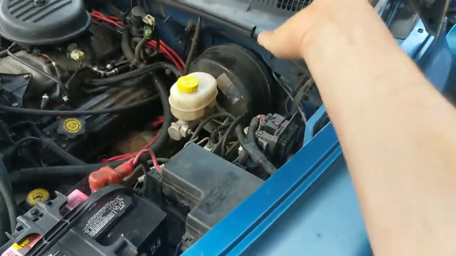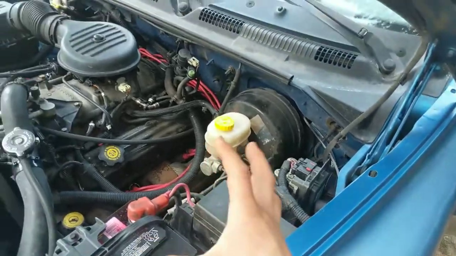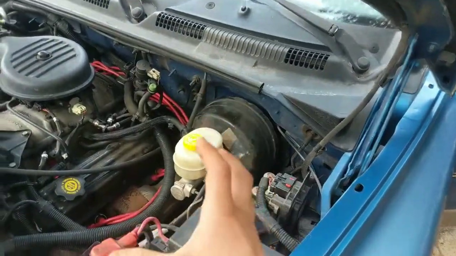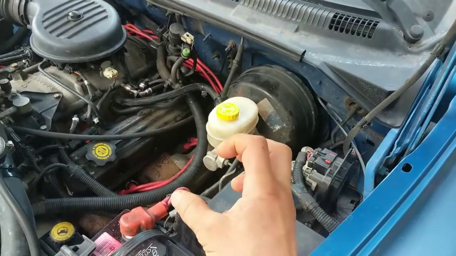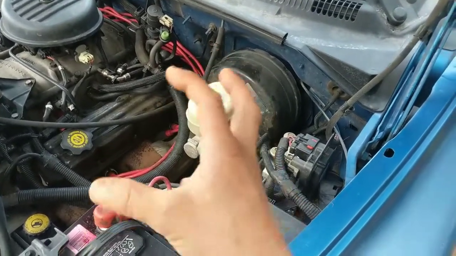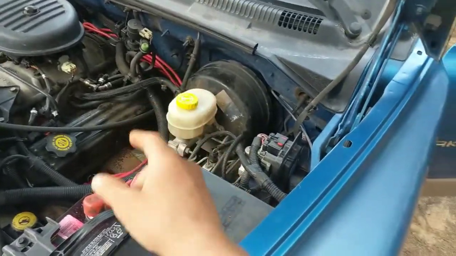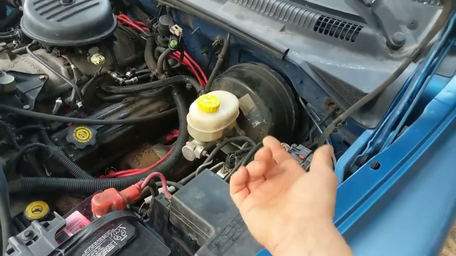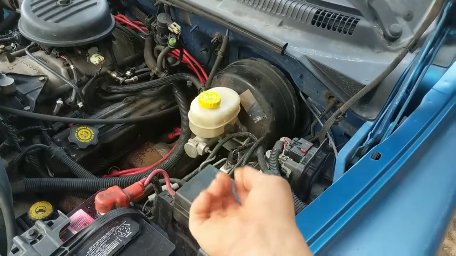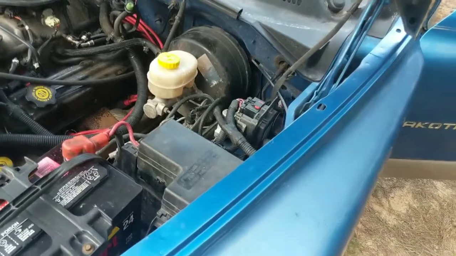So when you're dealing with ABS units, when the ABS kicks on, it's got a solid apply and solid release, okay? Solid apply. It's not a spongy effect. So DOT 3 and DOT 4 goes in ABS systems. You cannot put DOT 5 in any ABS system whatsoever.